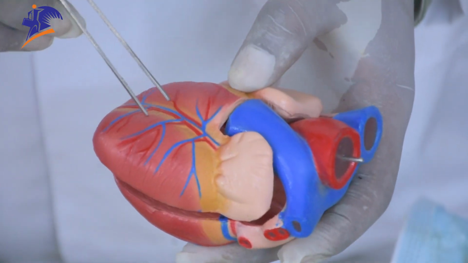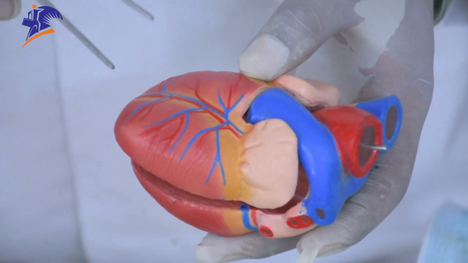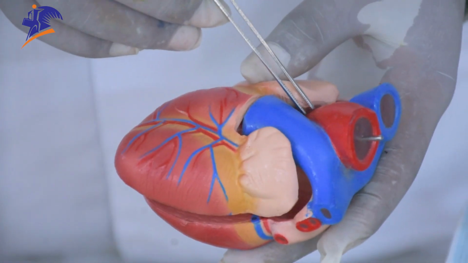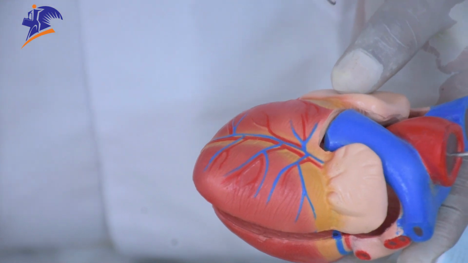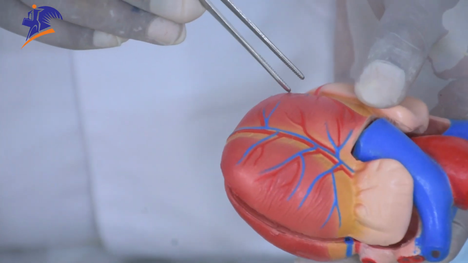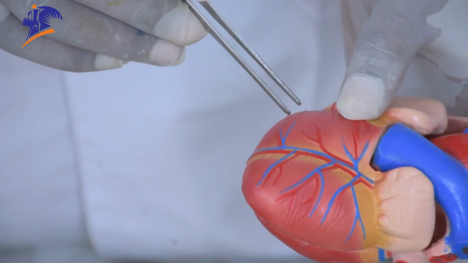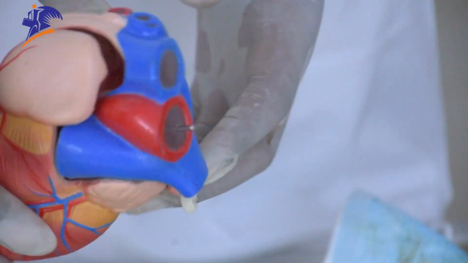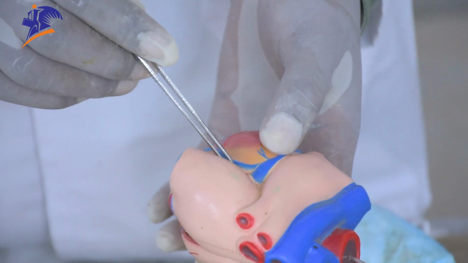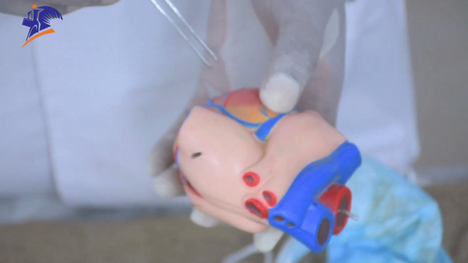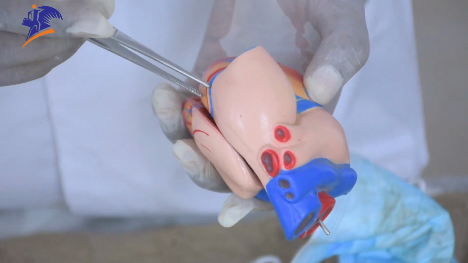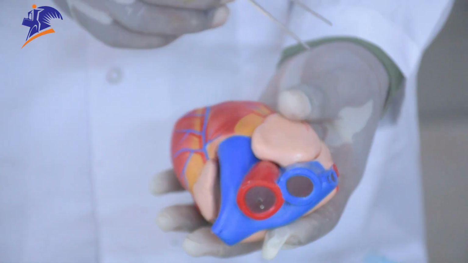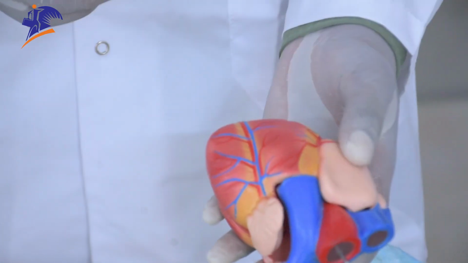Also, the left coronary artery will give other branches like the circumflex artery. From the right part, the right aortic sinus, the right coronary artery will originate. The right coronary artery will give this branch which will go here towards the apex, called the marginal artery. Posteriorly, we have the posterior interventricular artery, which is a branch of the right coronary. Also, the right coronary artery will give branches to the SA node, AV node, and other parts of the conductive system.